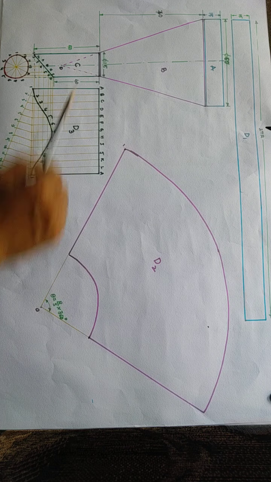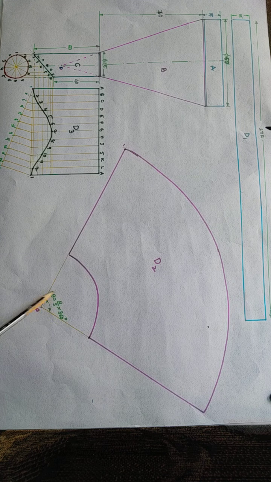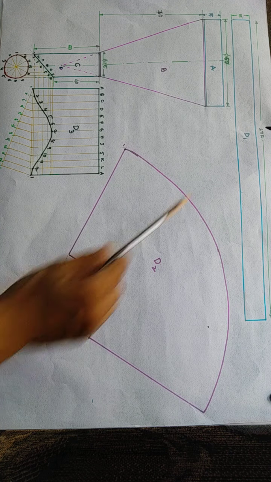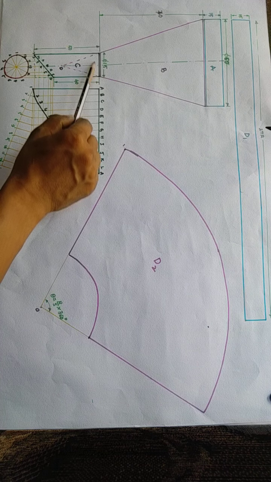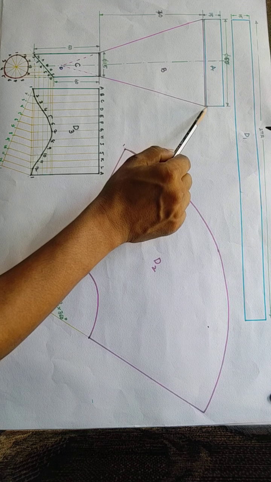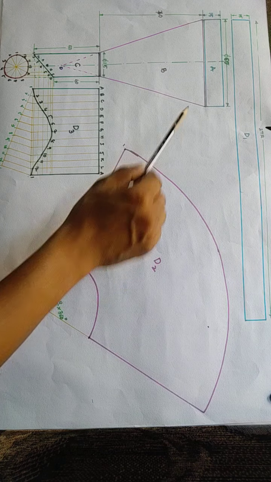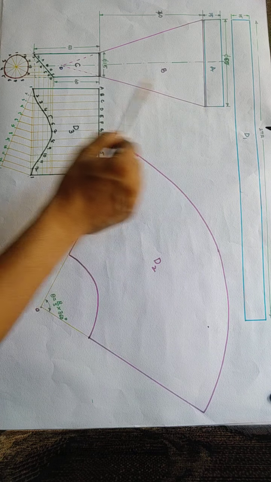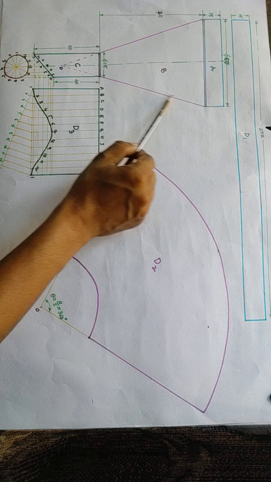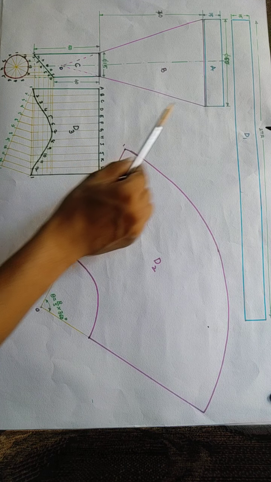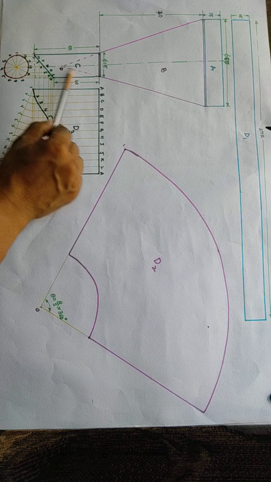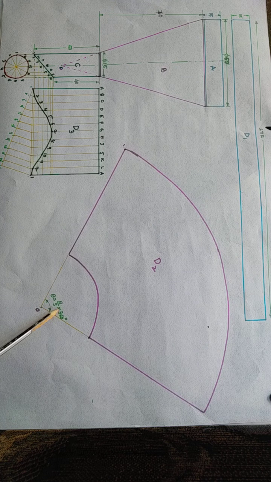So how will you get the theta value? Theta value can be calculated by r by s into 360, where r is equal to the radius of the base, not this radius. This is the base for this cone. So this is the radius of the base, and s is the slant length from here to here, not from here to here. Total slant length up to the apex point. So measure the length from this diagram and substitute the value here, and multiply that value with 360 degrees. So you will get the theta value, r by s into 360. You will get the theta angle.